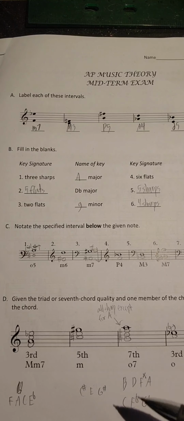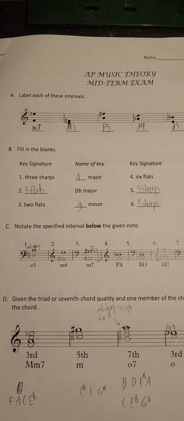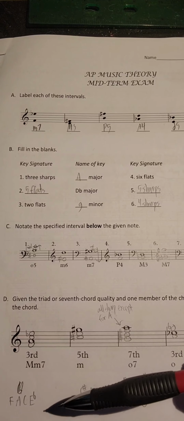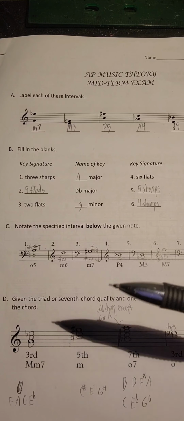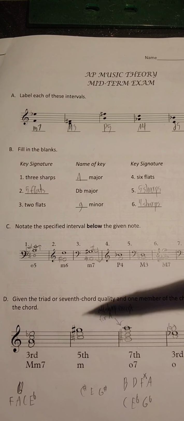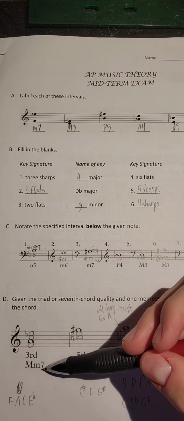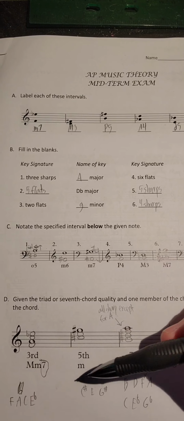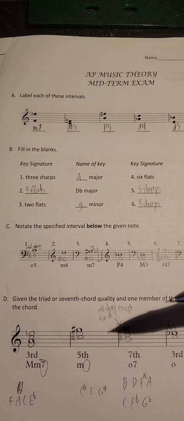Here, this is a little bit harder. Given a triad or 7th chord quality and one member of the chord, notate the rest of the chord. I'm just going to walk through some of these because it's a little harder, so it'd be better to walk through more. You have a 3rd here, and this is a 7th chord as indicated by this 7. If there's no 7 anywhere, it's a triad, not a 7th chord.